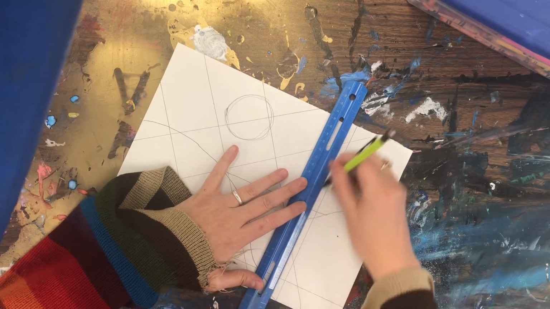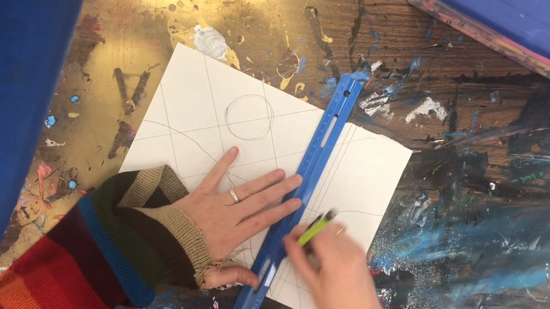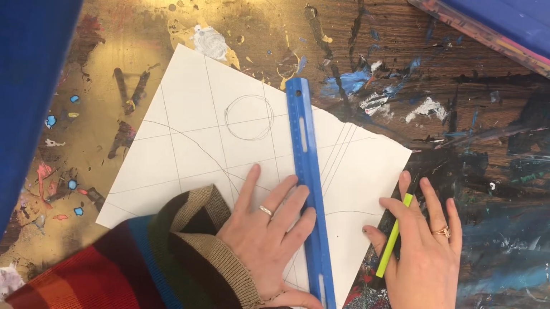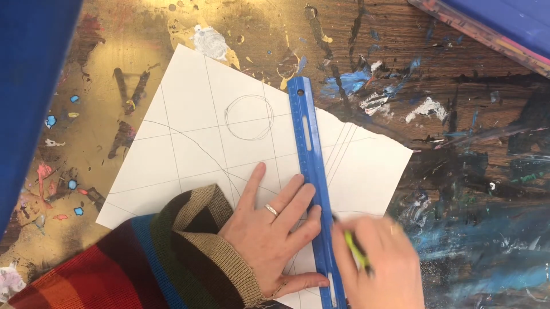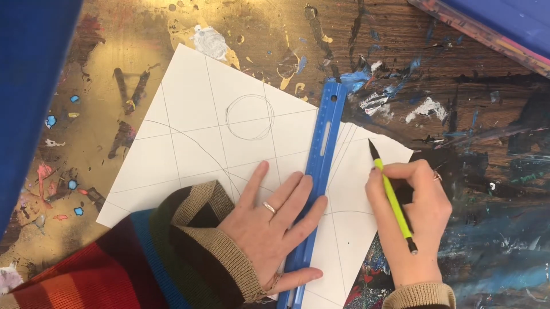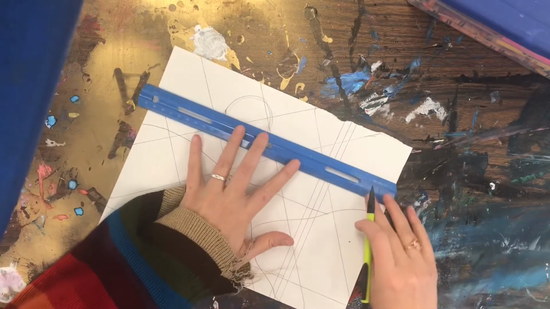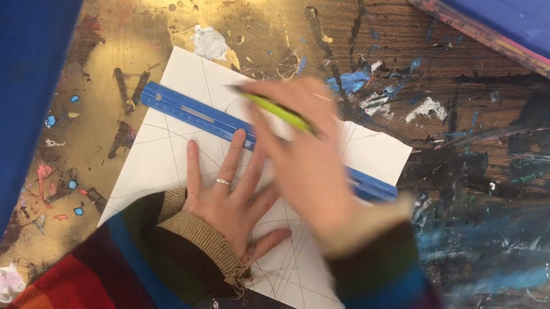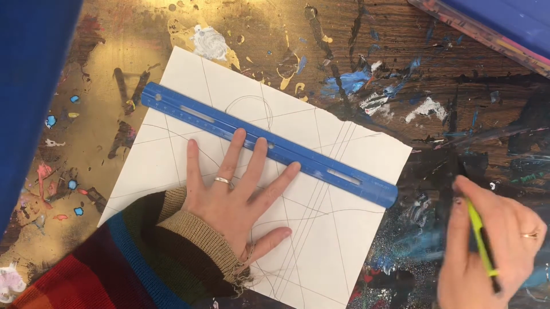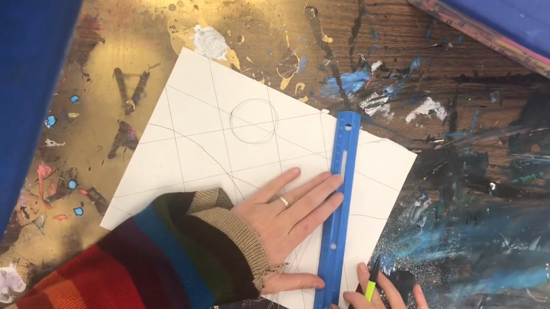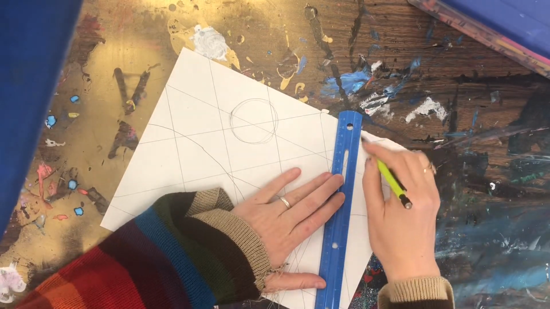You can do them as close together as you want or as far apart. You can do this whole thing very regularly or very sort of chaotically. It's completely up to you. These are all the decisions we're making. Now, as I'm making them, I'm dividing my space into all these different quadrants. And then, let's see, I think I'm about done right now.